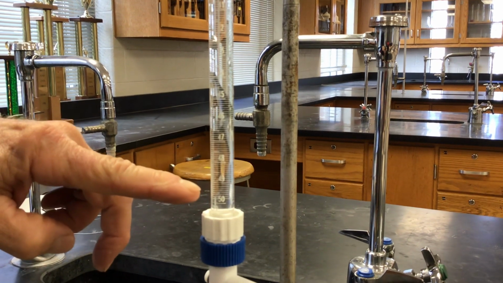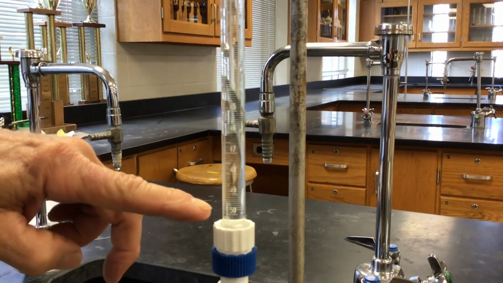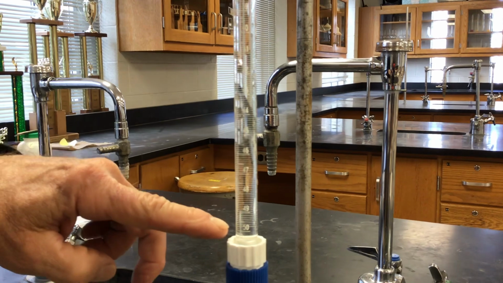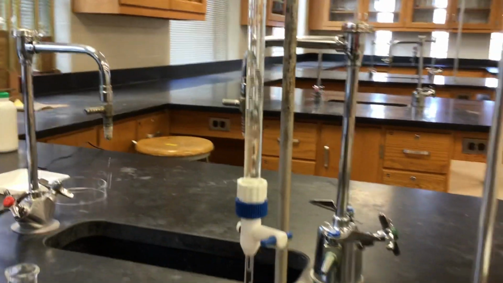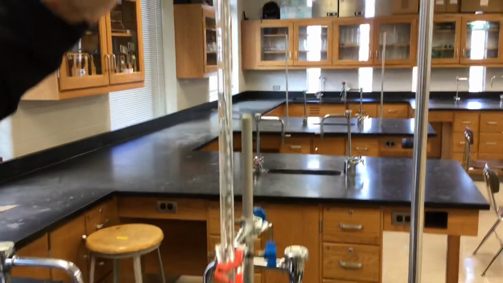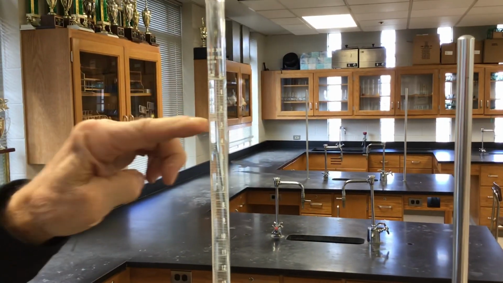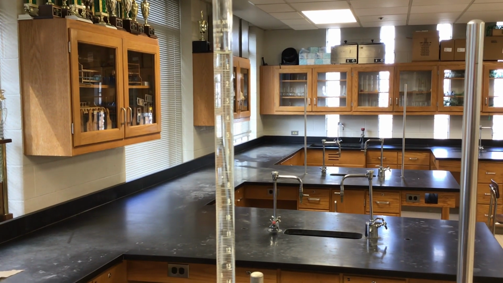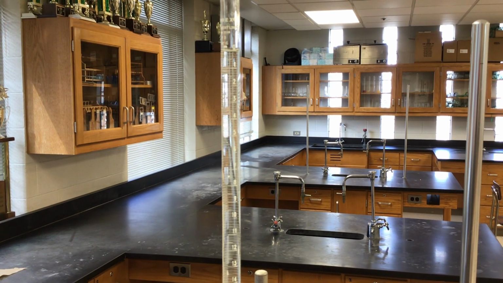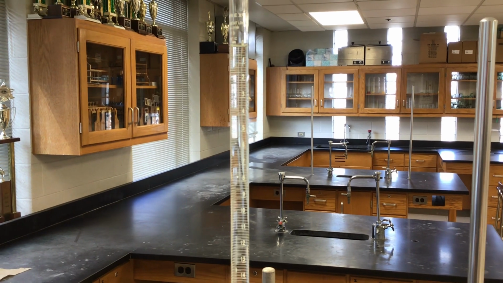In other words, it reads top down. Wait a minute, they must have made a mistake when they made this thing, right? 0 at the top? Chemists never make mistakes. It's perfect, of course. So it reads top down, so we can run successive trials and see the increment in volume that we're using. And it's graduated in 1/10 of a milliliter increments.